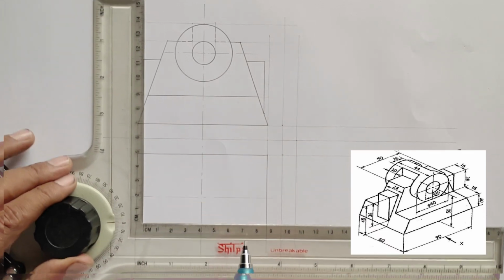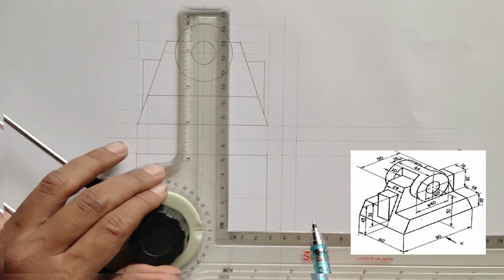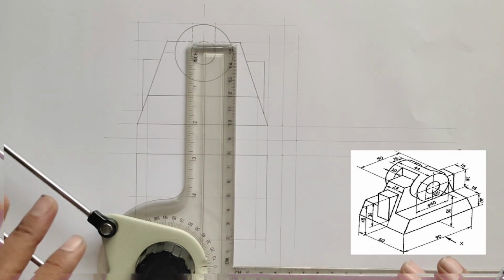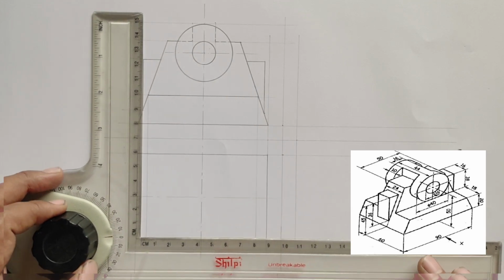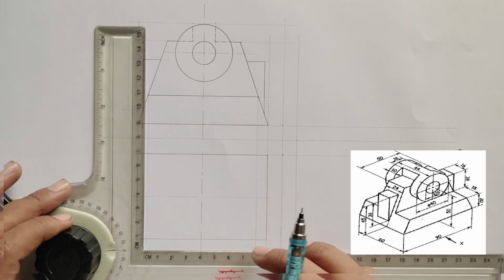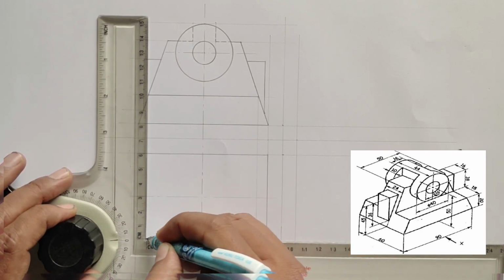Outer portion will be dark. Then this will be carried down. So at center you have 24. So this portion you have to take 18 mm. So it will be same on the other side. So 18 here.